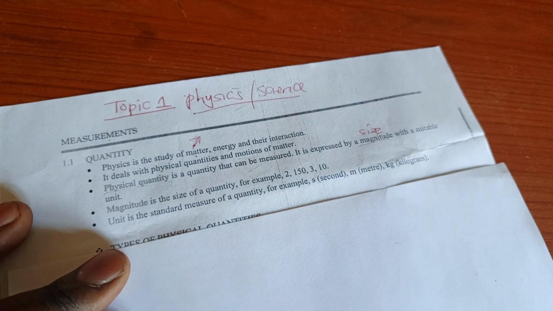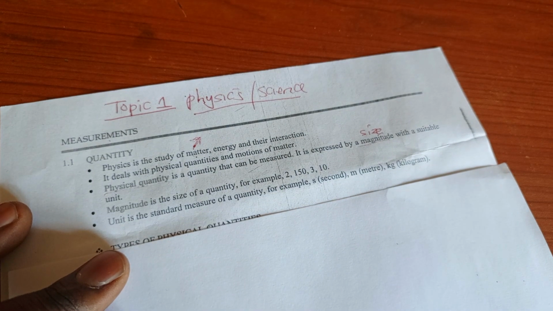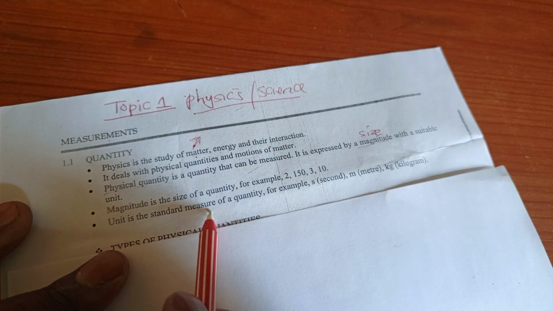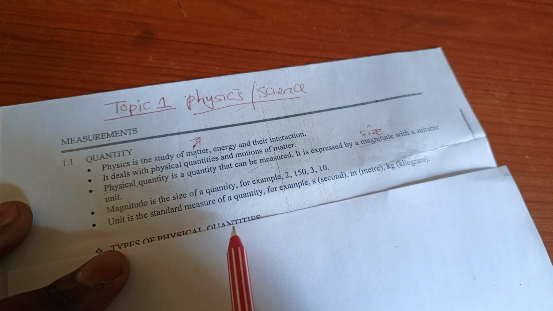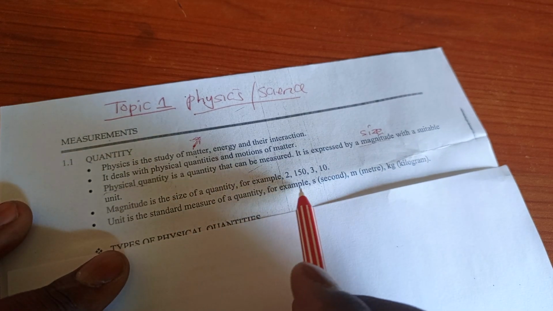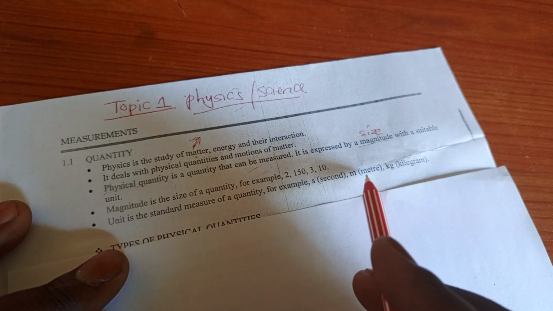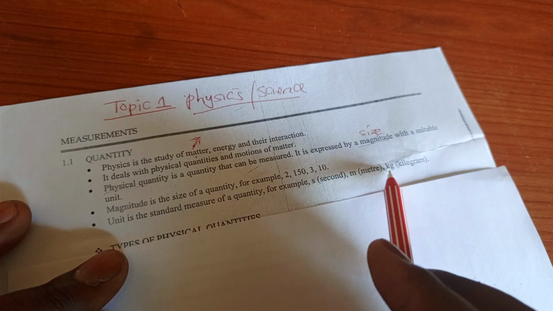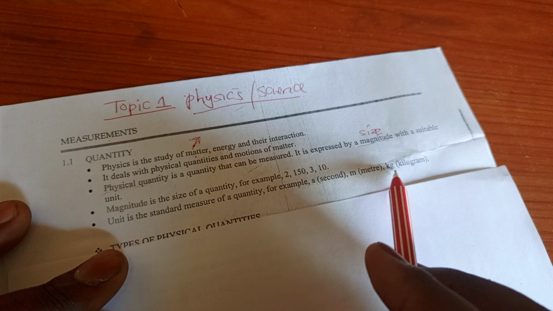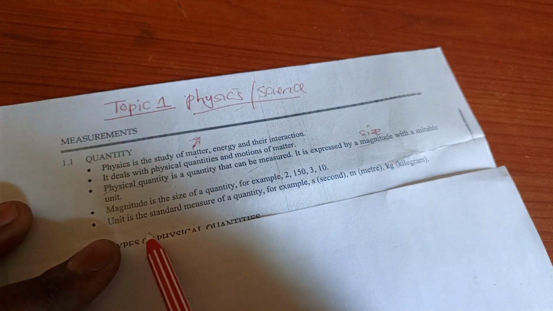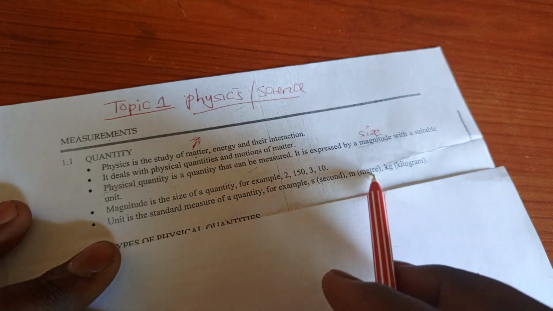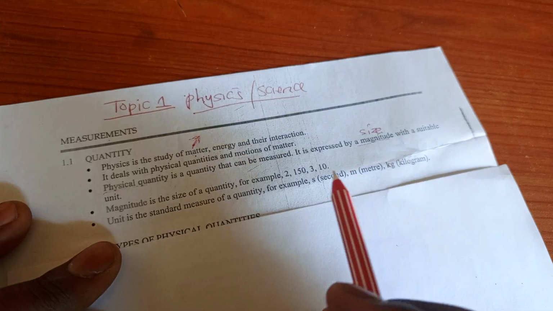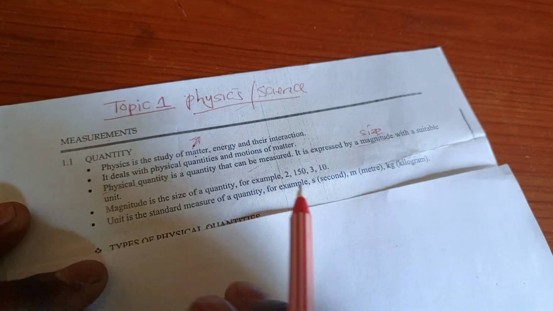So these are examples of units. Units are the standard measure of quantity. The standard measurement for time is seconds, for distance is meters, and for mass is kilograms.